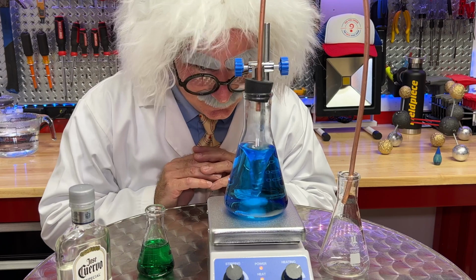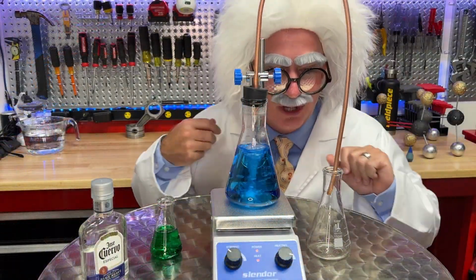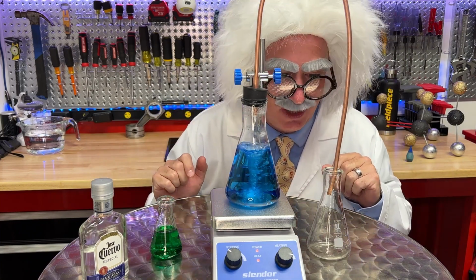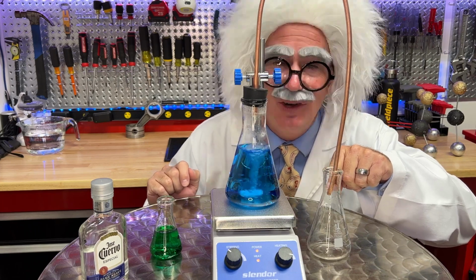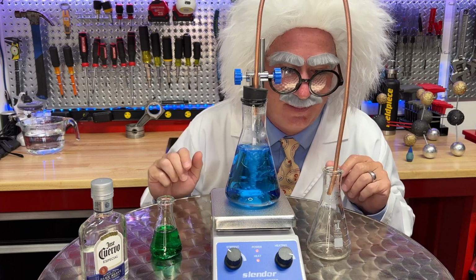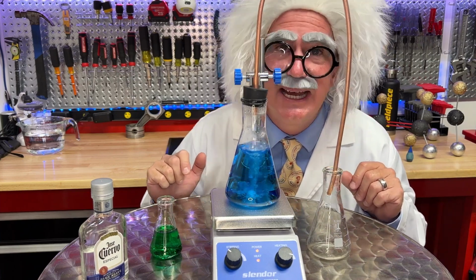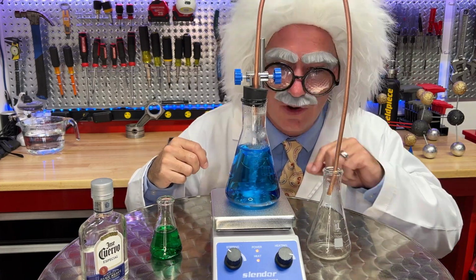It's pretty cool. Oh yeah, we're cooking now. So we are boiling off our chemicals. And as you can see, one of our chemicals is already condensing back down into a liquid over here. Now, which liquid is it? Is it ethanol or is it H2O, our water? So we're going to let this run for a little while and we're going to find out.